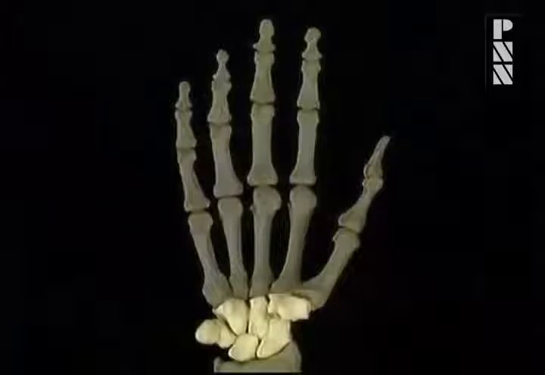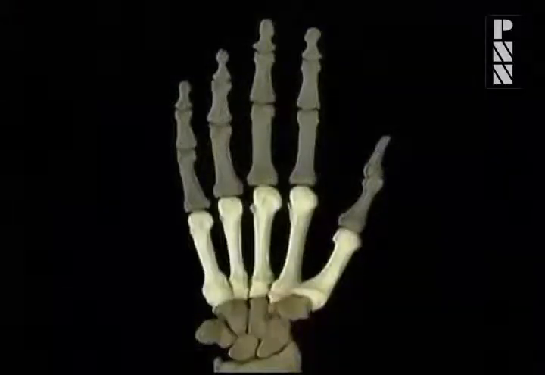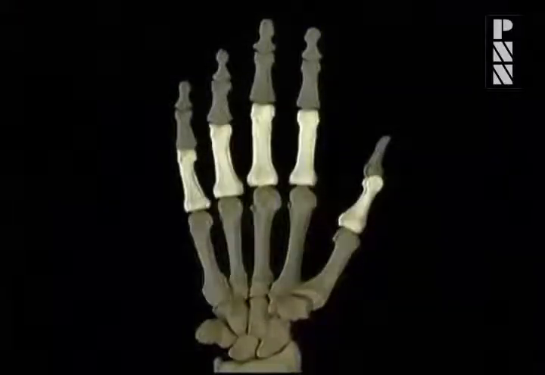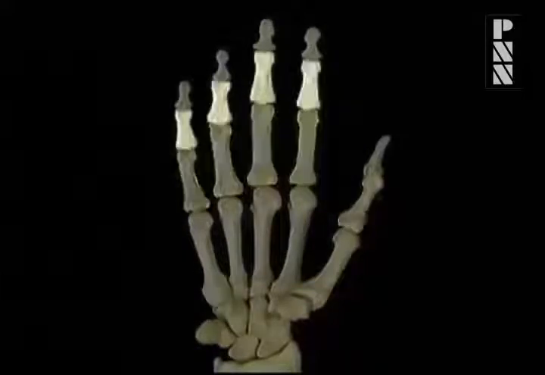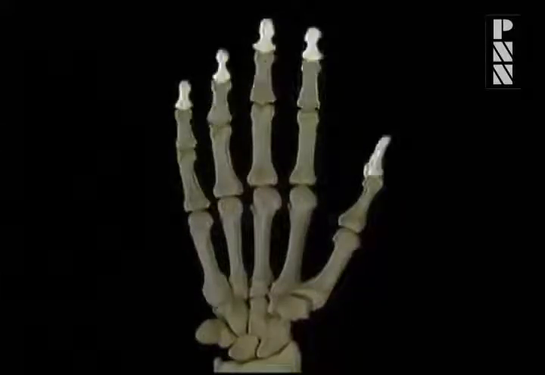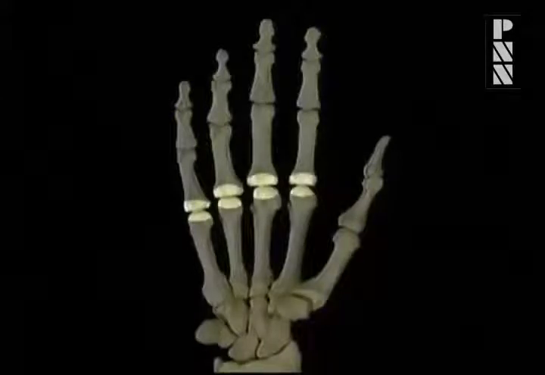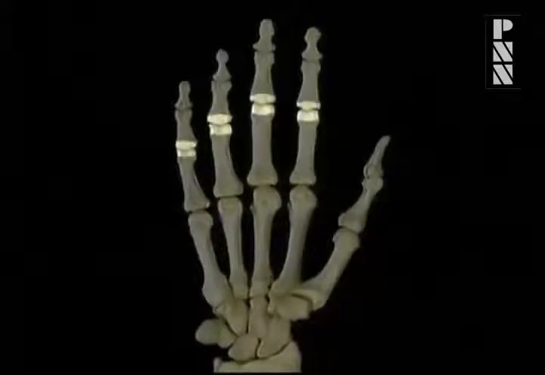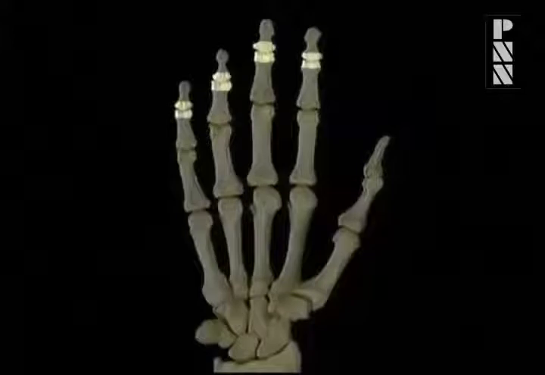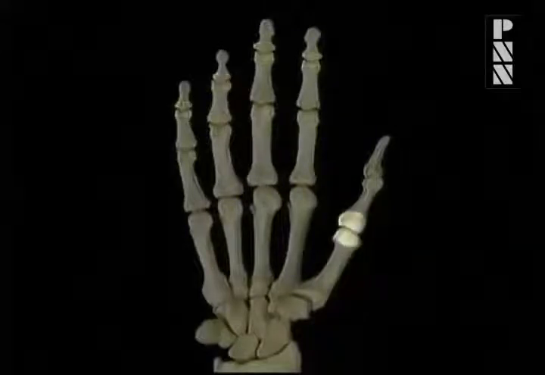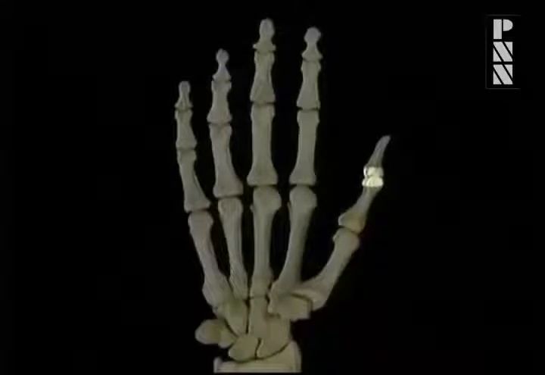Here are the carpal bones, the metacarpals, the proximal phalanges, middle phalanges, and distal phalanges. The carpometacarpal joints, the MP joints of the fingers, the proximal IP joints, the distal IP joints. On the thumb, the MP joint and the IP joint.